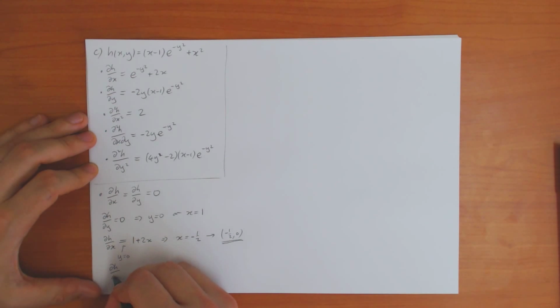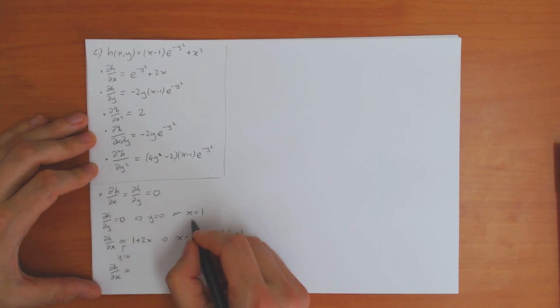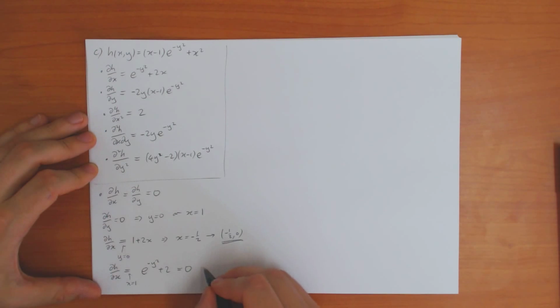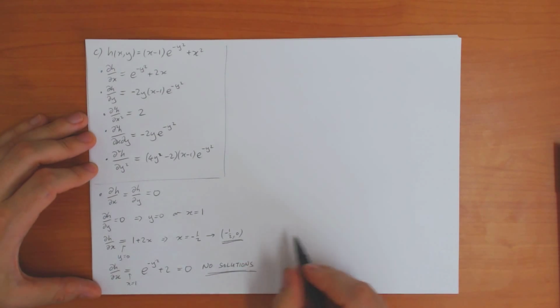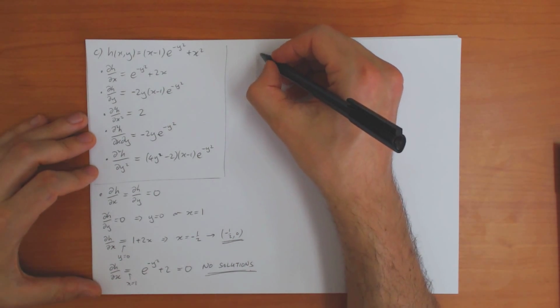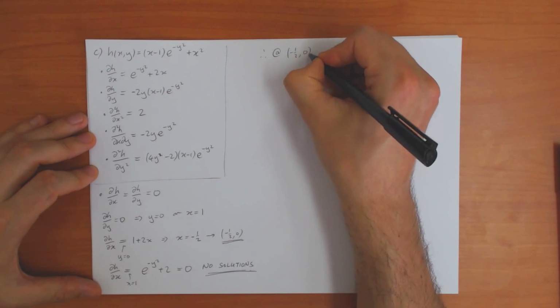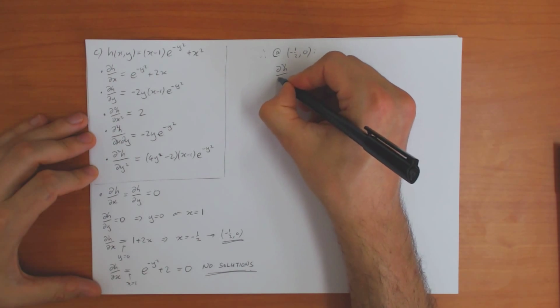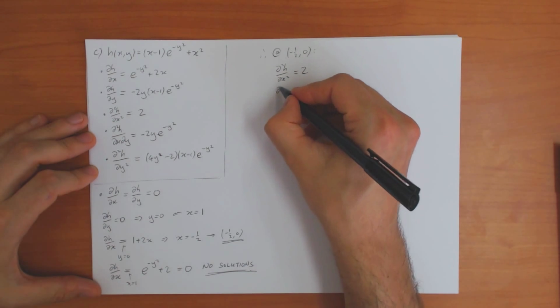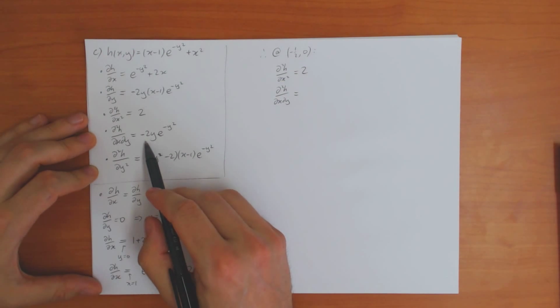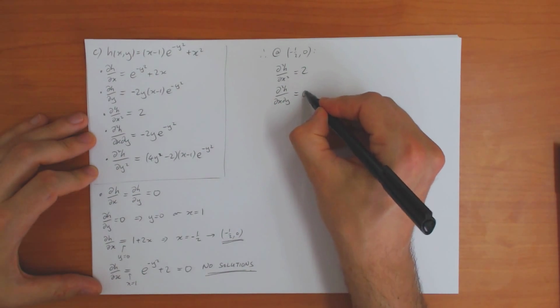And if you look at dh by dx when x is 1, that gives you e to the minus y squared plus 2 equals 0. This has no solutions, right? Because it must be positive. So your only possibility is this one. So now we work out the second derivatives at this point. So this one is a constant. This one is, so y is 0, so that's going to get you 0.